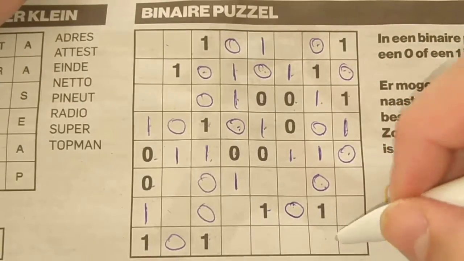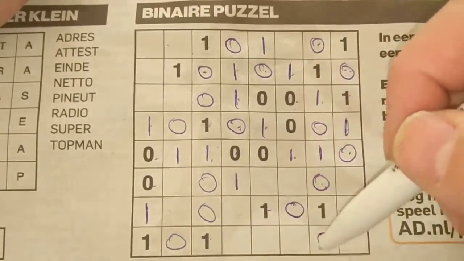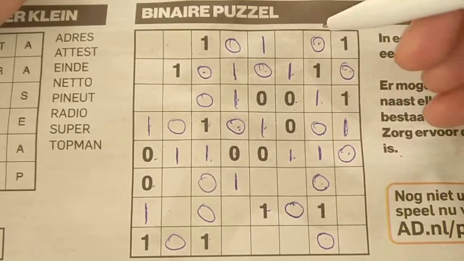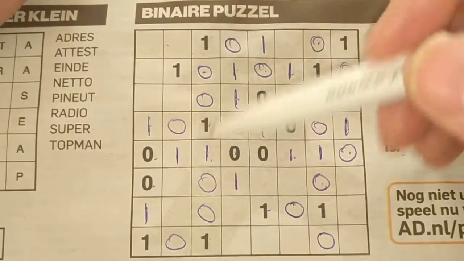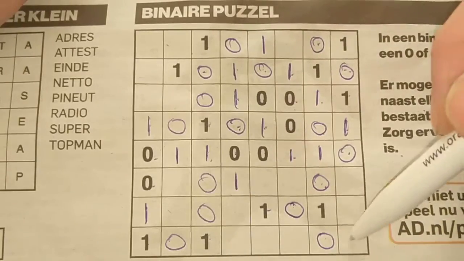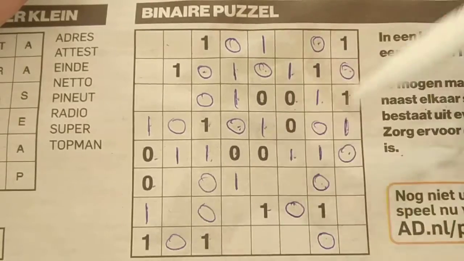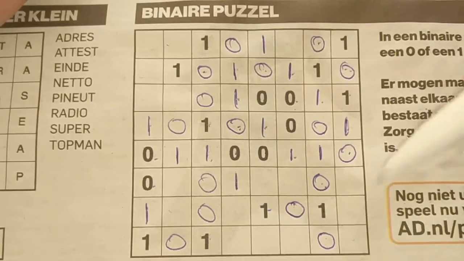This is number 4. The fourth O in a row or in a column, there's always 4 O's or 4 ones, because this binary puzzle is 8 by 8, 8 boxes by 8 boxes. Alright.